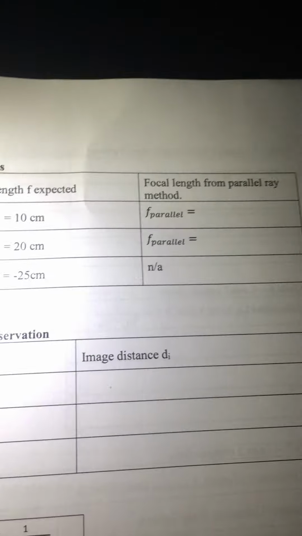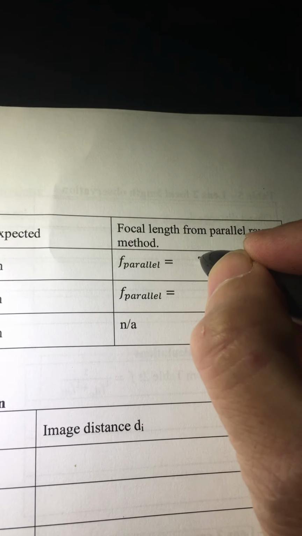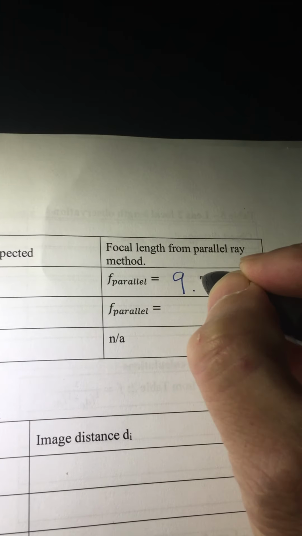Now the screen, you probably can't read with the lights out, but the screen is at 0 centimeters, and the lens is at 9.1. So on my data sheet, the lens is supposed to be 10 centimeters from the manufacturer. From my parallel ray method, looks like it's actually 9.1.